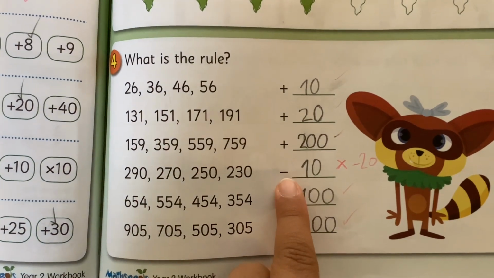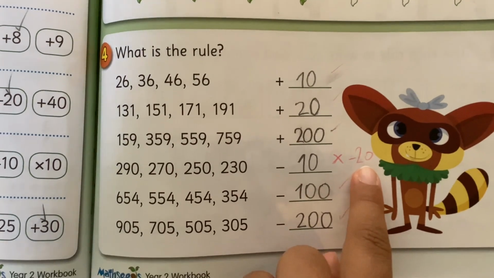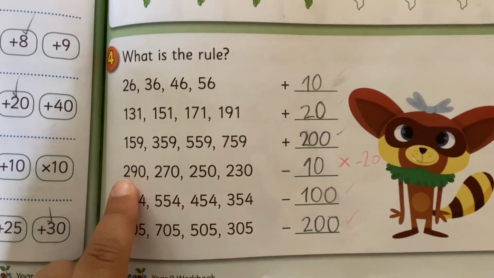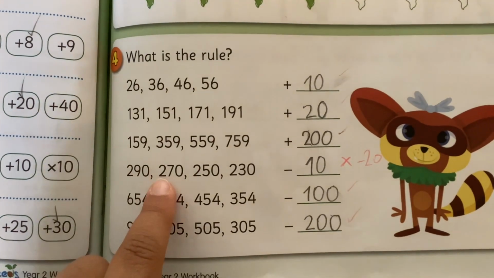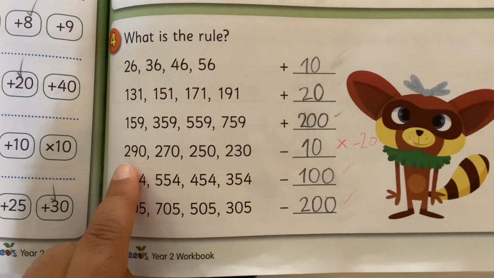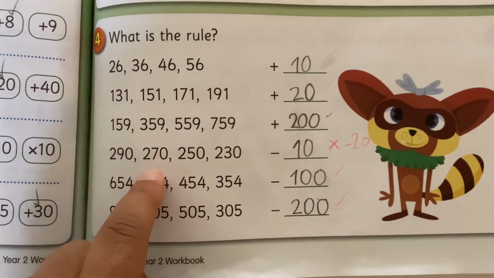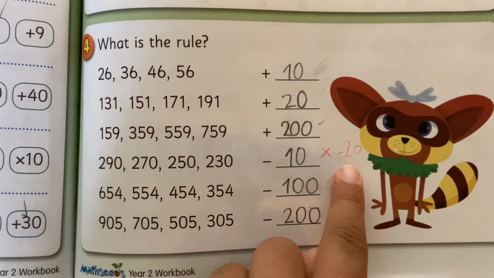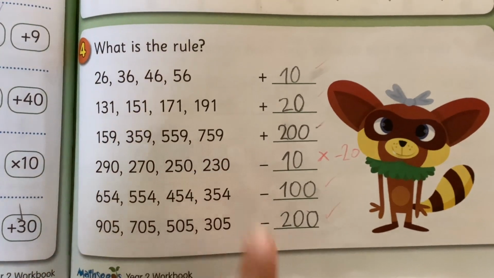I thought the rule was minus 10, but it was actually minus 20, because the difference between 290 and 270 is 20. So 290 minus 20 equals 270. So the rule is minus 20, and the rule applies with all the other numbers in this row.